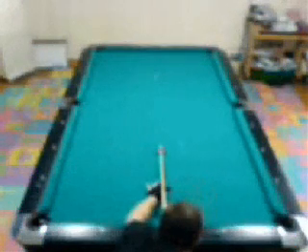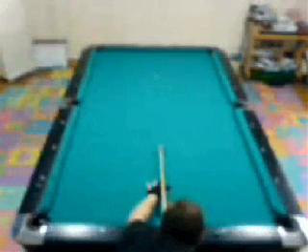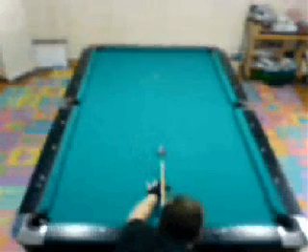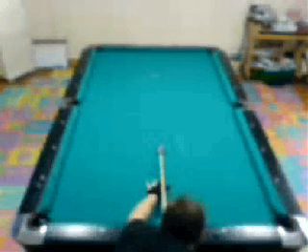Now one thing to keep in mind is tuck and roll. This works at this bridge length if I hit straight through the ball. If I swipe across in this manner, I'll actually add friction to the cue ball and push it toward that direction.